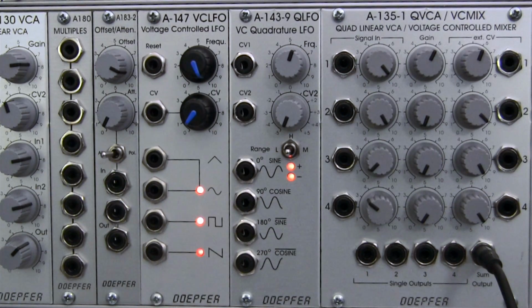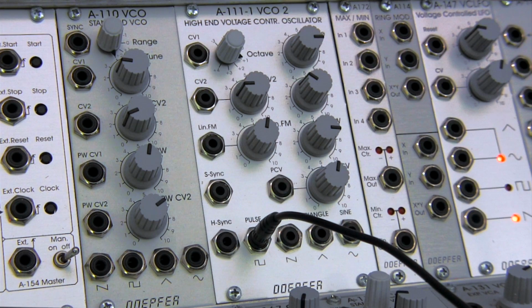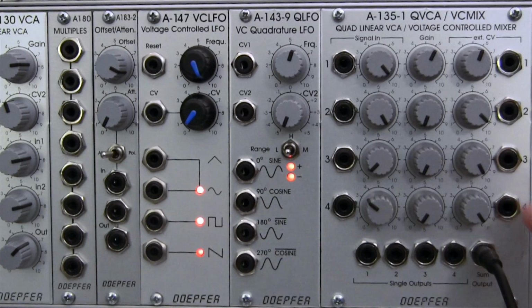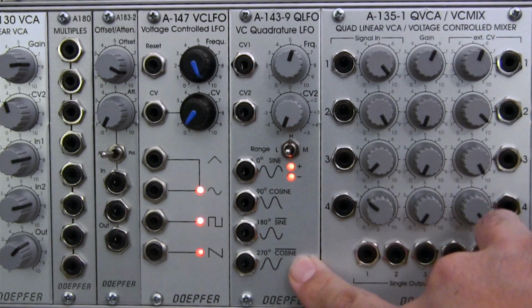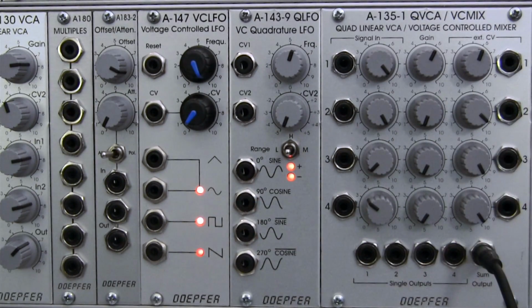But without further ado, let's jump right into the last segment and get some patching going on. If you look down at the bottom, you can see some oscillators, an A110 and an A111. We're going to be using these in conjunction with the A135 up here to get some signals patched into it. And then the A143 is going to handle the modulation role in this patch and move those signals around a little bit. So let's go ahead and start the patching.